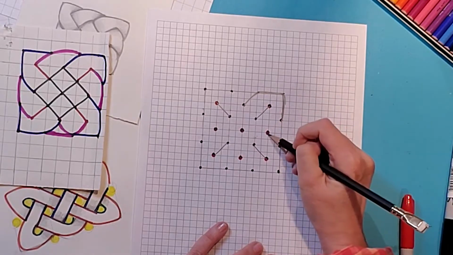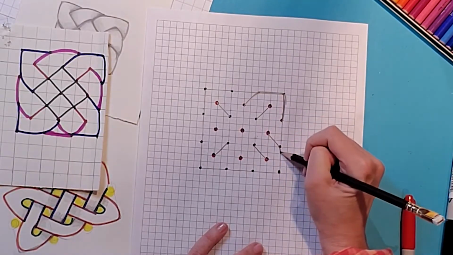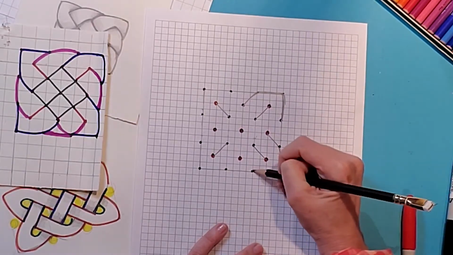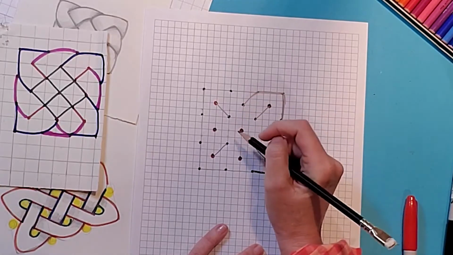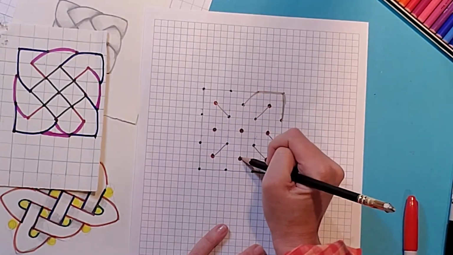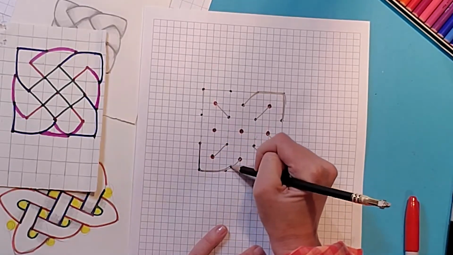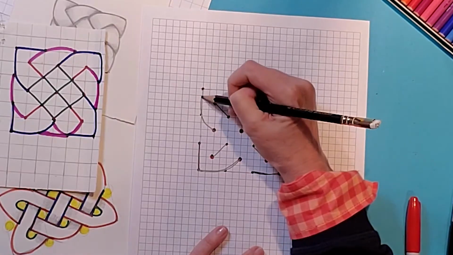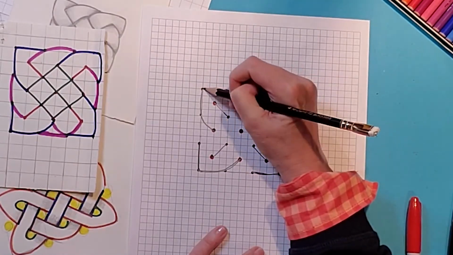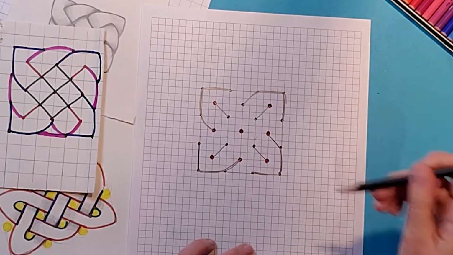And then I'm gonna go back over here and watch this. I'm gonna start at this red line, and I'm gonna go this way down. And then I'm gonna go to this red dot and swing this way. And then finally this red dot all the way here. These are pretty simple. So that's what I have here.